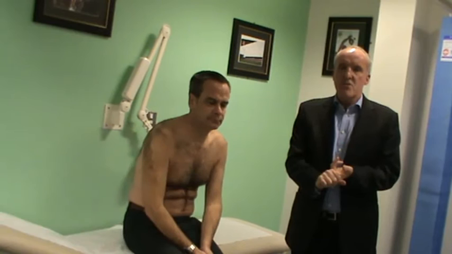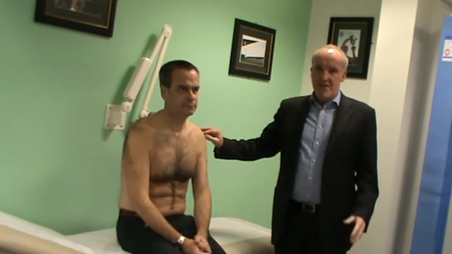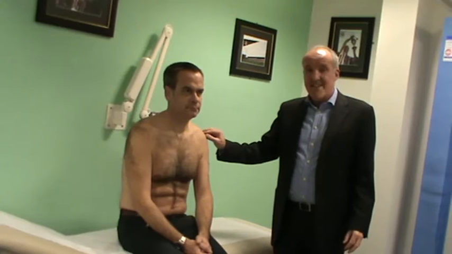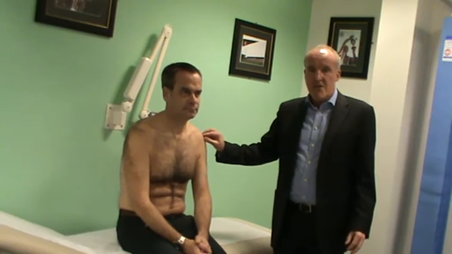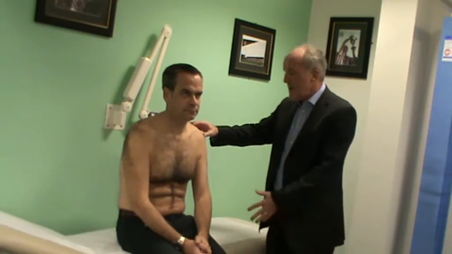So we've assessed the shoulder range of movements, we've assessed scapular movements. The next thing that we'd move on to would be the acromioclavicular joint. The acromioclavicular joint sits at the end of the clavicle and is the joint between the acromion and the clavicle. We would palpate the joint to check that there's no tenderness, there's no muscle wastage around that area, and we would assess the joint.